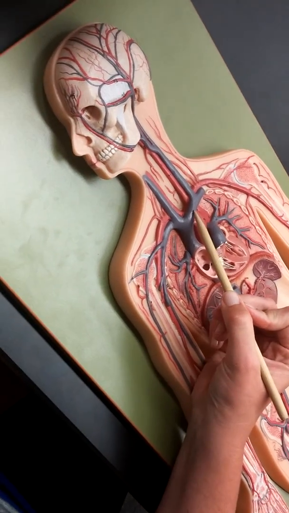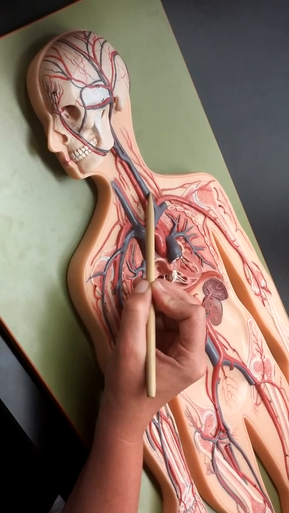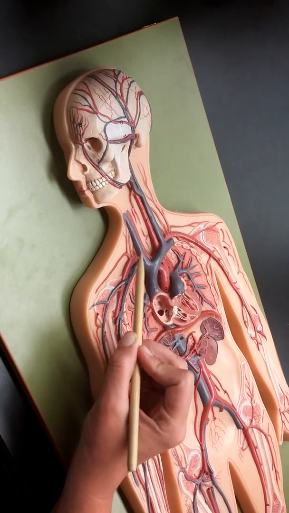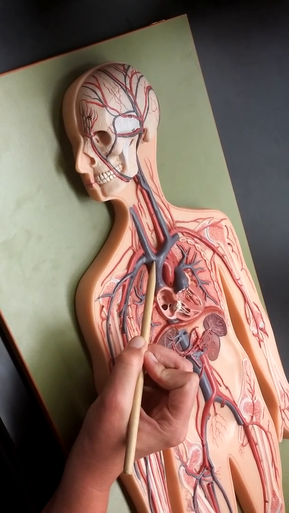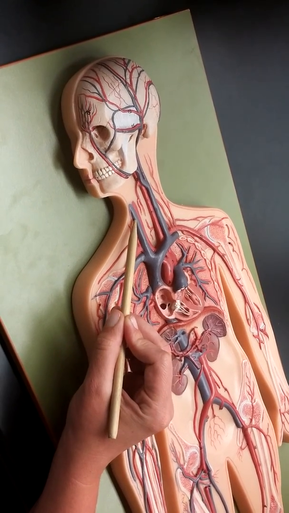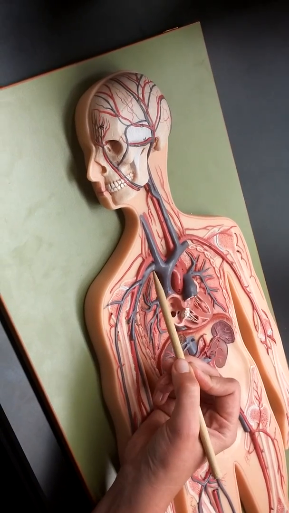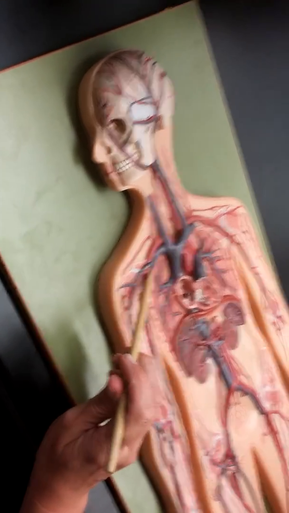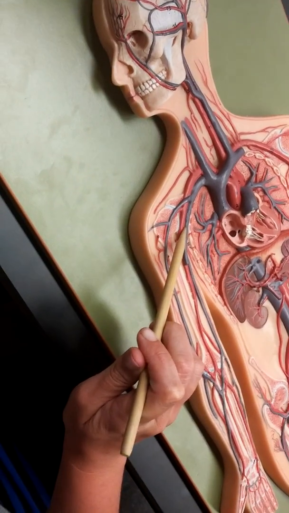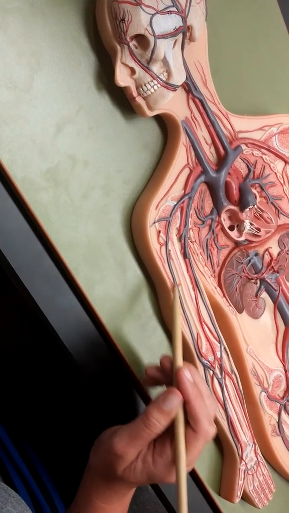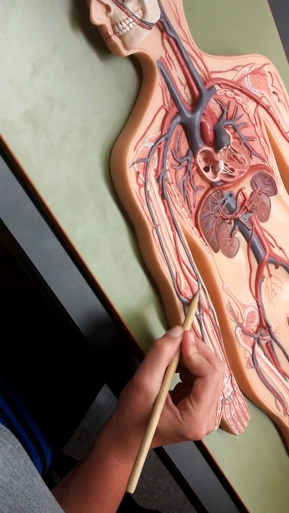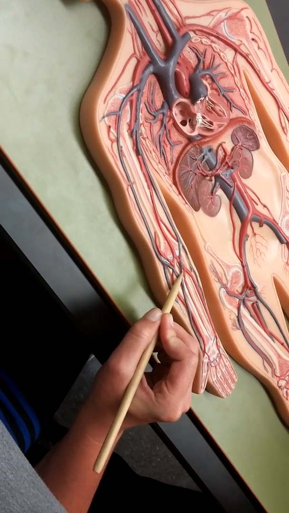Okay, so brachiocephalic becomes in this case the left jugular vein and the left subclavian, and this right brachiocephalic vein becomes right jugular vein and right subclavian vein. So you kind of got to think about what you're saying here. This is the axillary vein on the right side. This is the basilic vein on the right side. This is the cephalic vein on the right side. This is the median cubital vein on the right side.